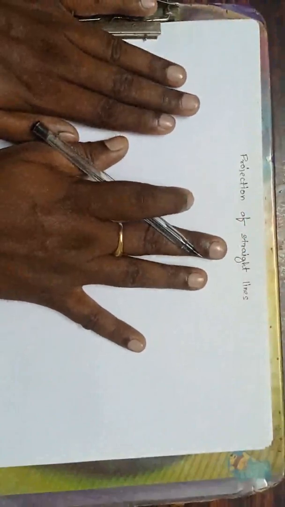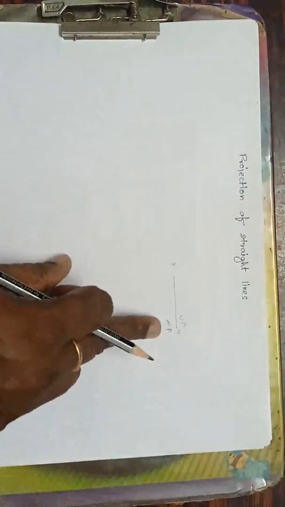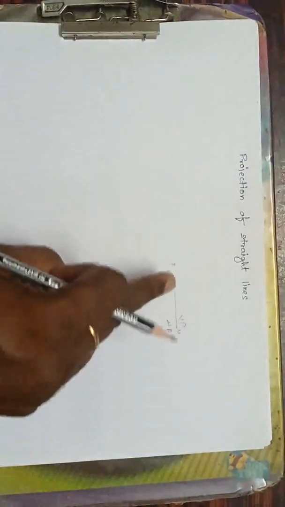First quadrant means I have to draw the XY reference line, with HP below and VP above always. This is fixed.